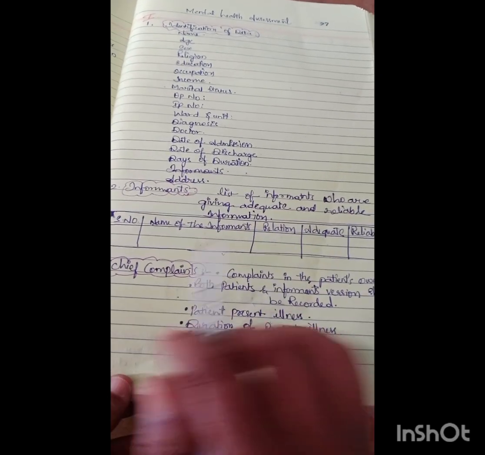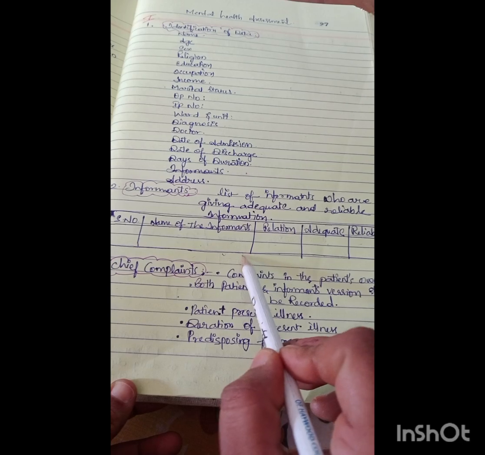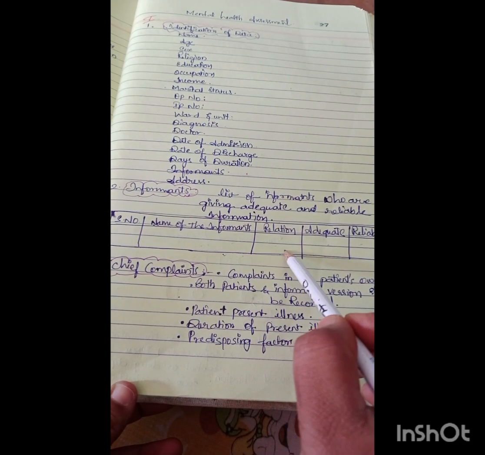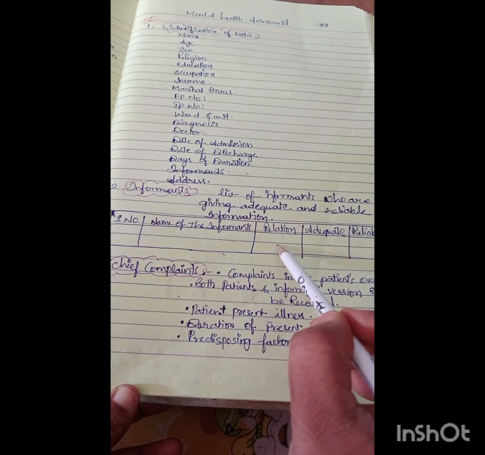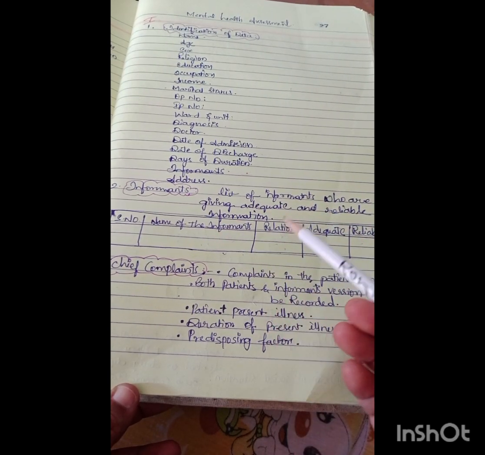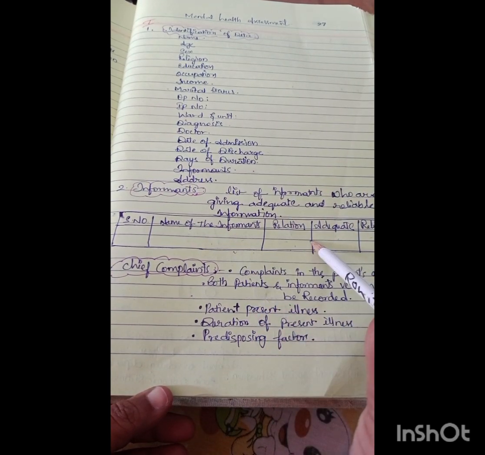So in this box, we need to mention the informants list and relation to the patient. For example, if the father of the patient, we need to mention father, mother of the patient, we need to mention mother, or sister or brother, anyone else. So this is about informants.